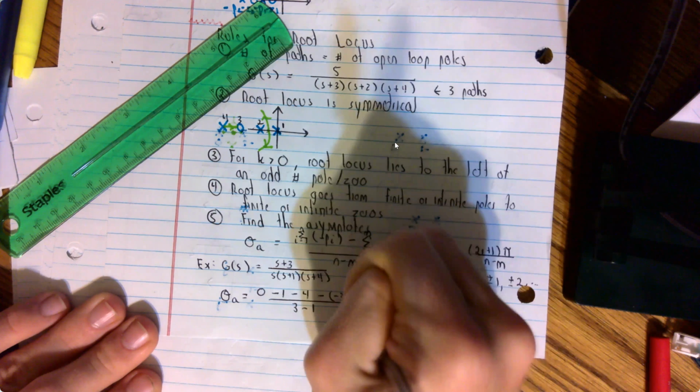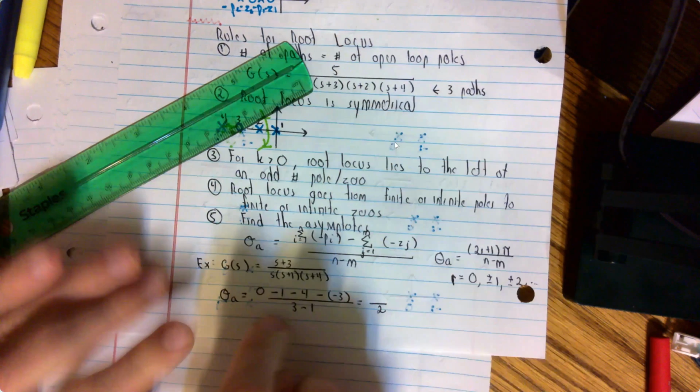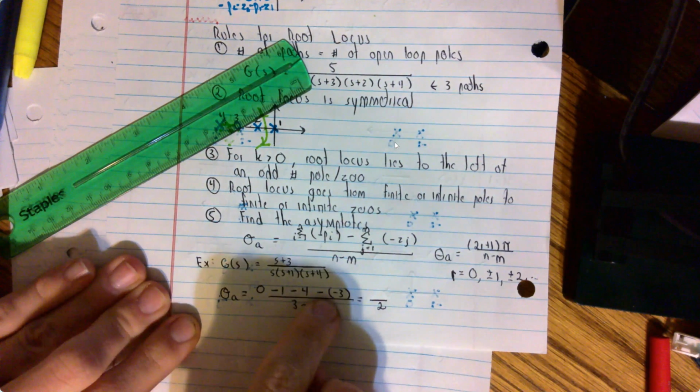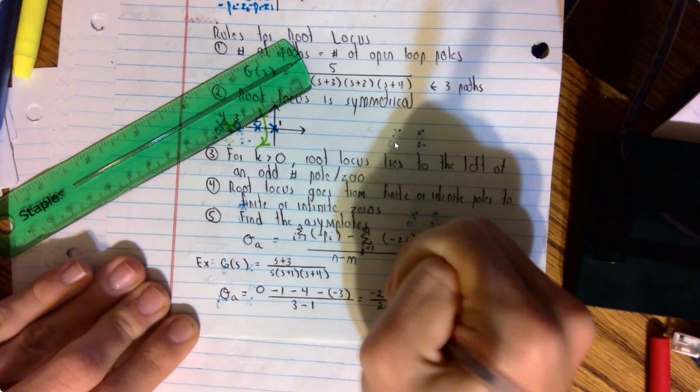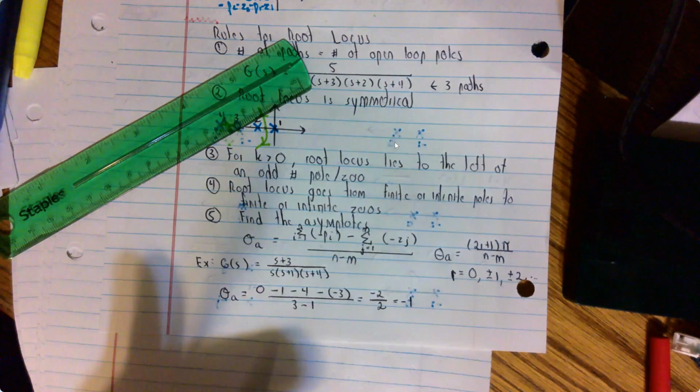And so that's going to be -5 plus 3, that would be -2 over 2, which would equal -1. And so that's where the asymptote center is.